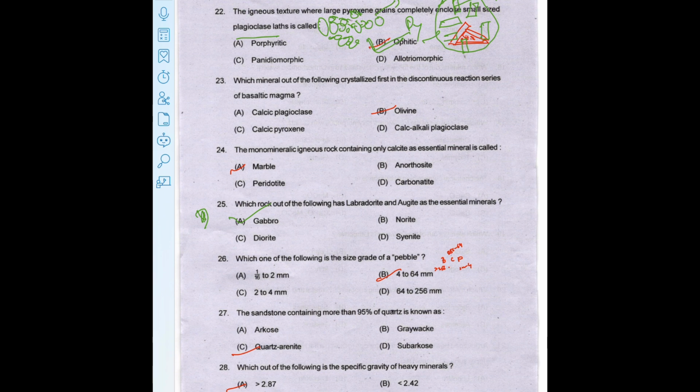It is one kind of inequigranular texture. Porphyritic is a large grain surrounded by smaller grains. And this is ophitic, a type of poikilitic texture. What is poikilitic texture? A large grain will contain numerous small grains. This is poikilitic texture. So ophitic texture is a type of poikilitic texture.